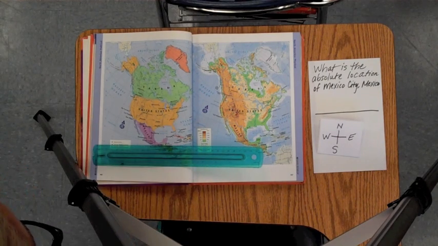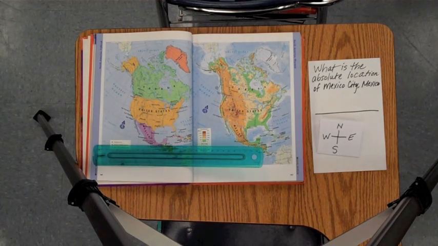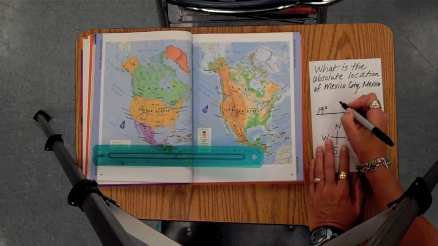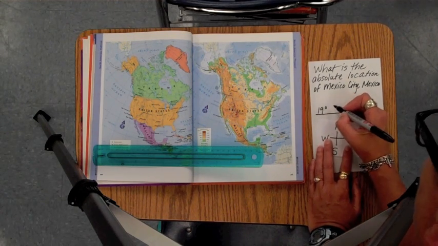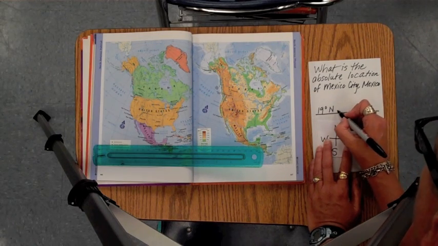So what we're going to do is estimate, and we're going to estimate it around 19 degrees. In order to write that, we're going to write it over here as 19 degrees. And since we moved north of the equator, we're going to indicate that by giving the north sign.